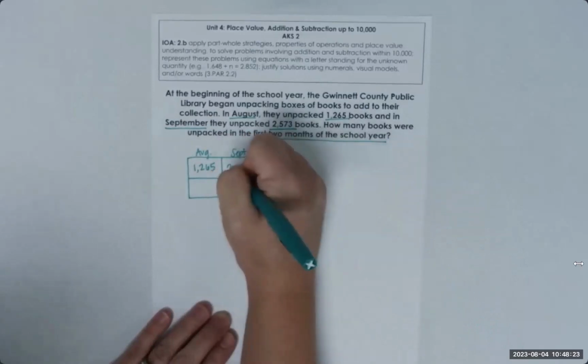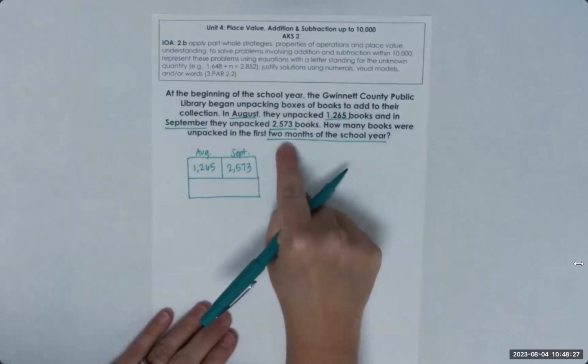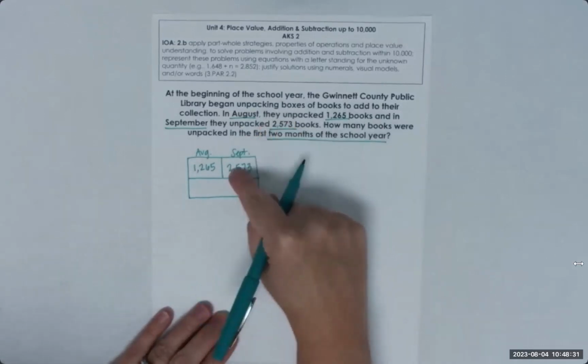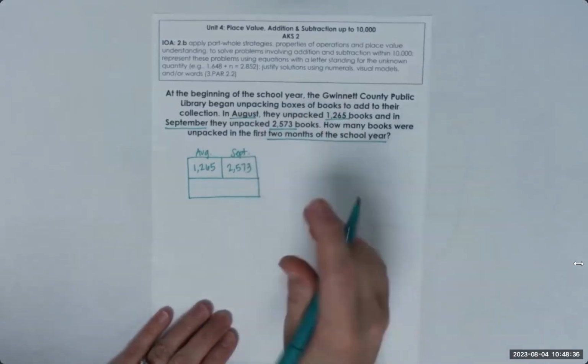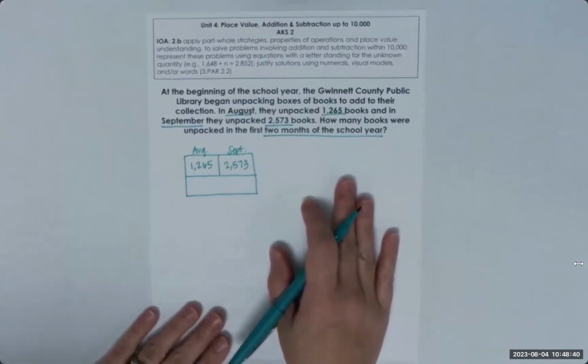Sorry, I have to keep looking to make sure I don't write the wrong number, because we all know that sometimes we might make a mistake when we accidentally write the number in our part-whole thinking model and we wrote it incorrectly from the problem. Very common mistake that we all make as humans, right?